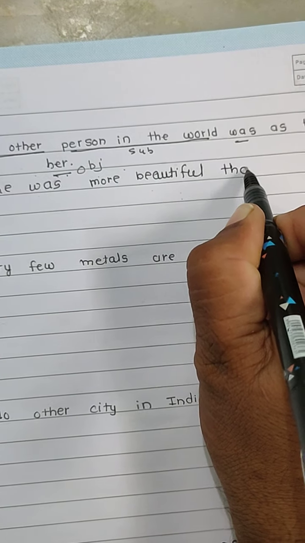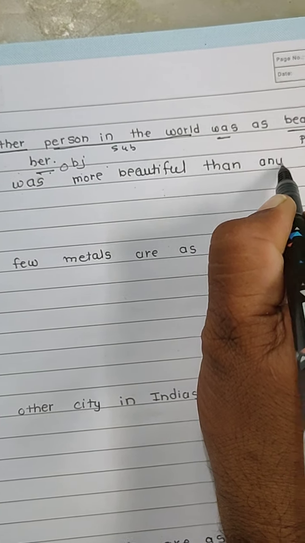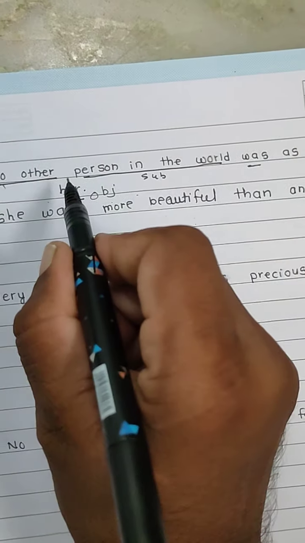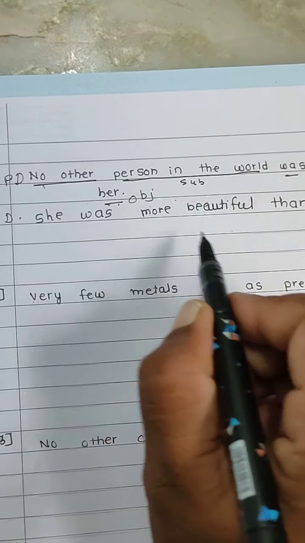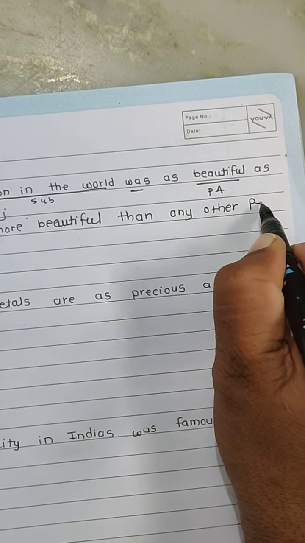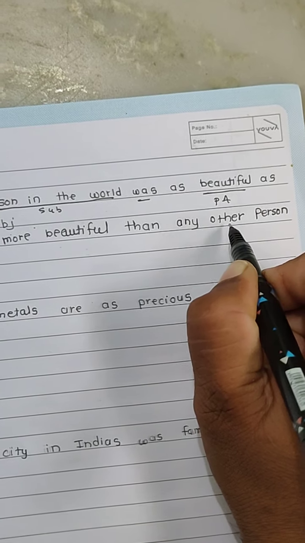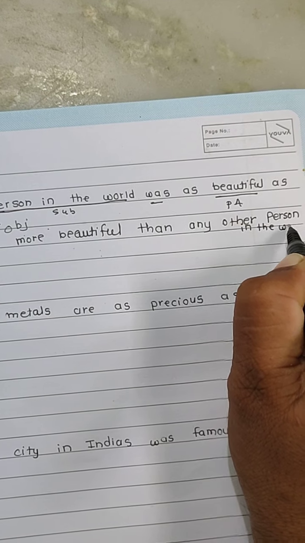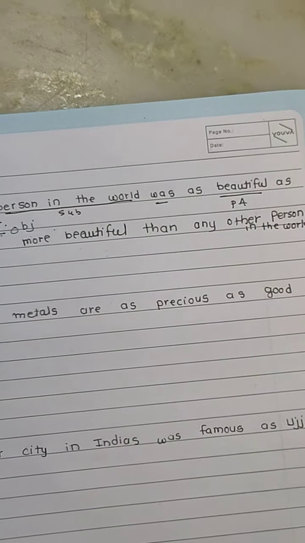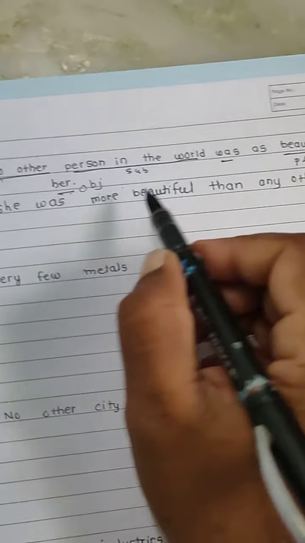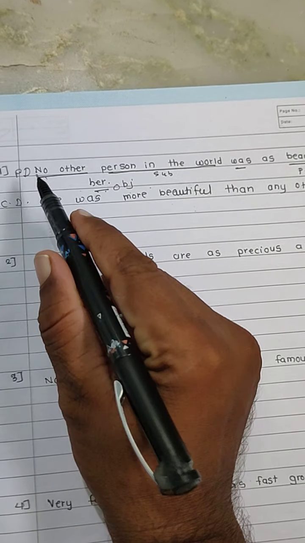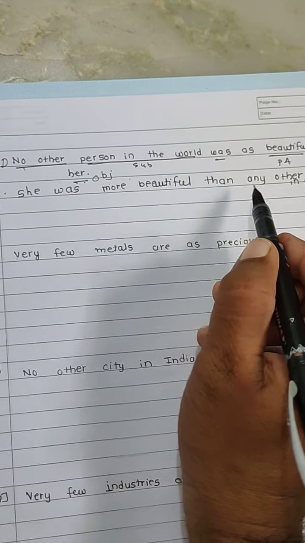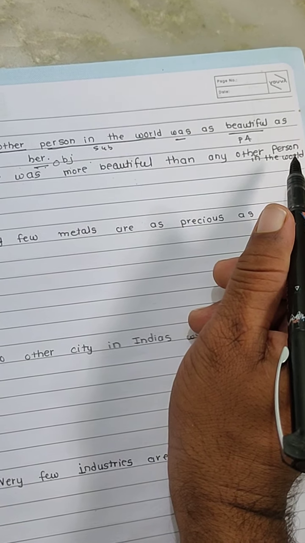Add than any other. No other changes to any other person in the world. That is the way you can change the no other, PD into CD, positive into comparative. She was more beautiful than any other person in the world.